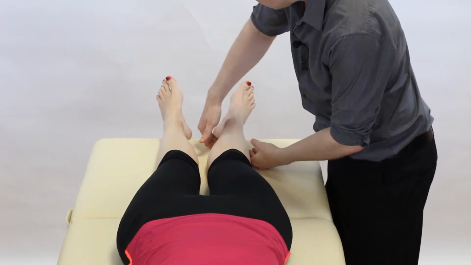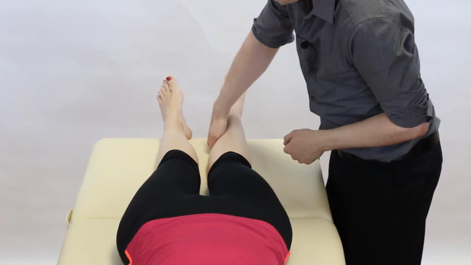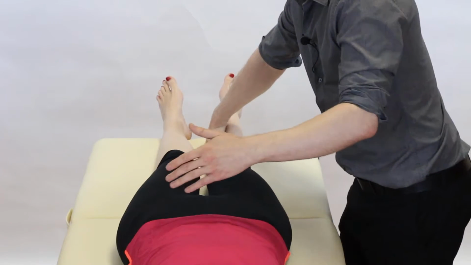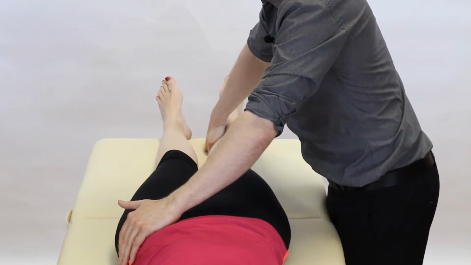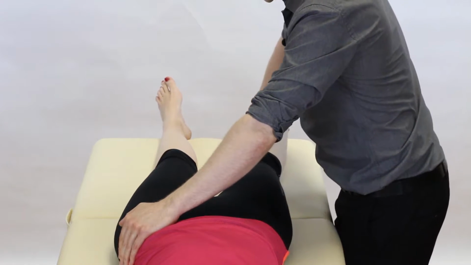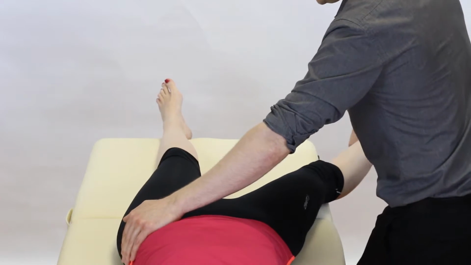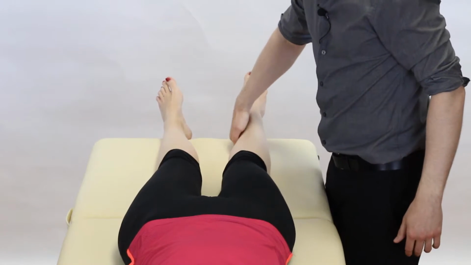We're going to get one hand to scoop on the inside above the medial malleolus and just grip in here. The other hand is going to come onto the hip to stabilize the pelvis. From here, we're just going to progressively walk the leg further and further out. So you can see what's happening, I'm just going to take my hand away from here.